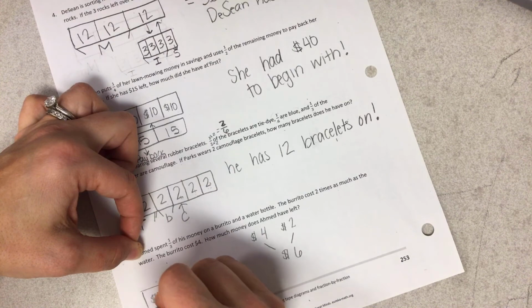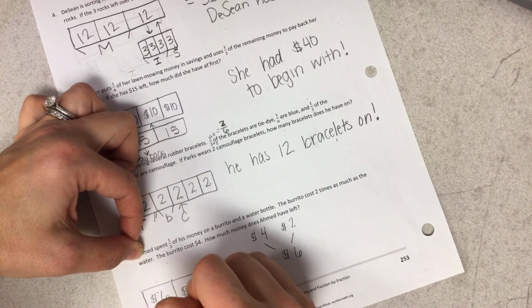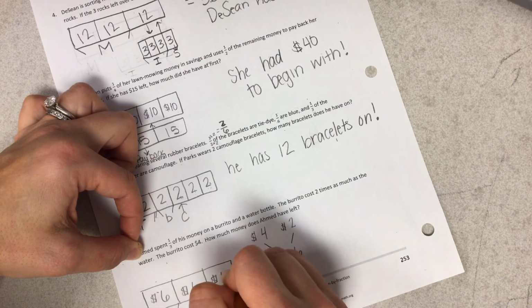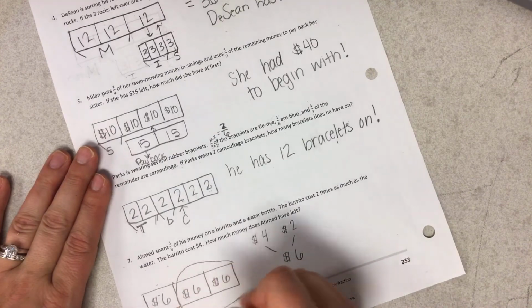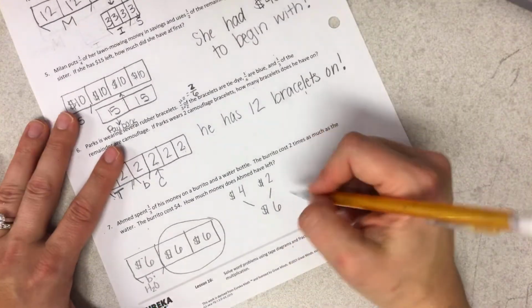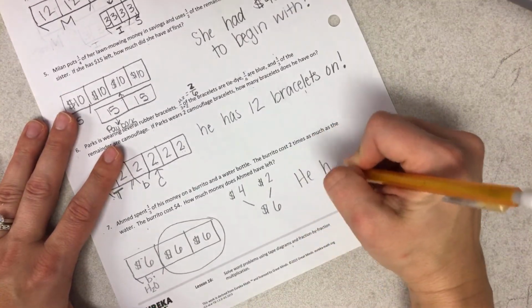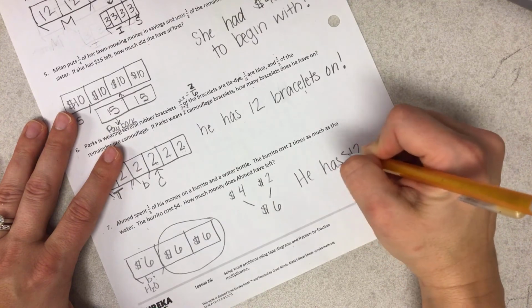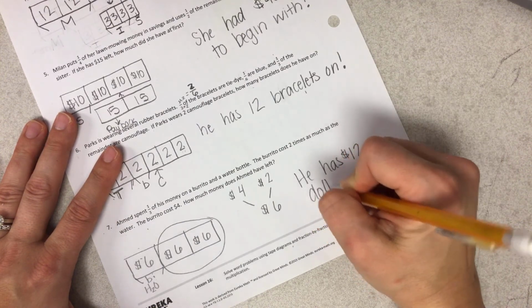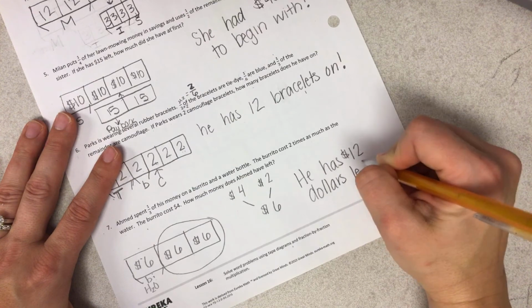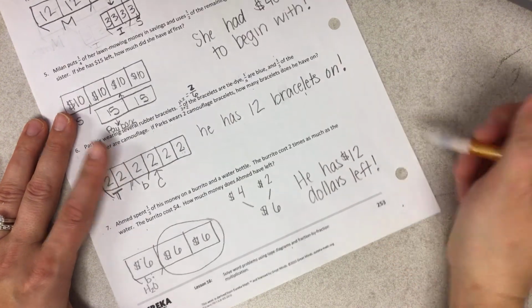So it's going to be $6. Each of these sections are $6. How much money does he have left? Okay, well, he has $12 left. Okay, pretty simple.